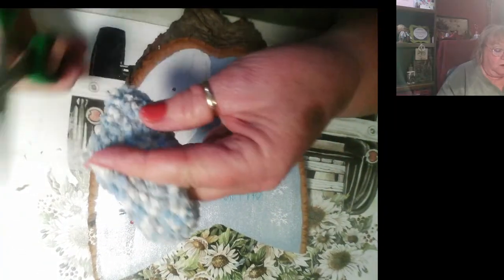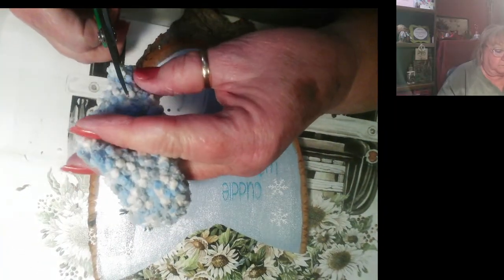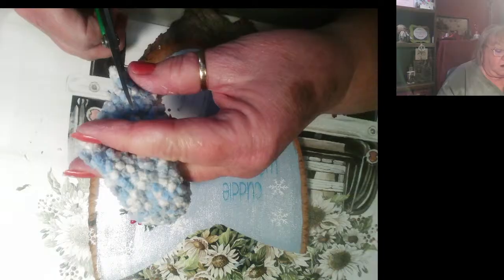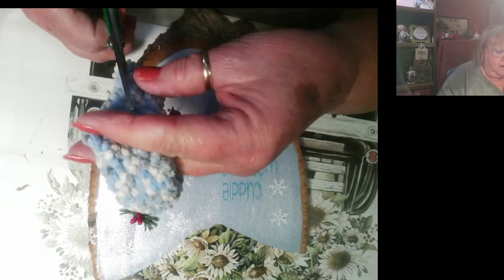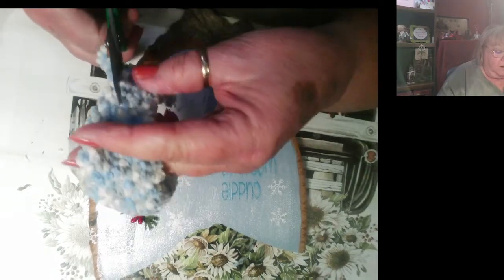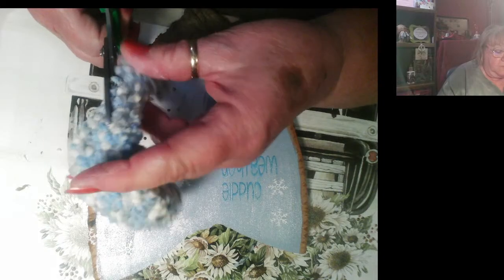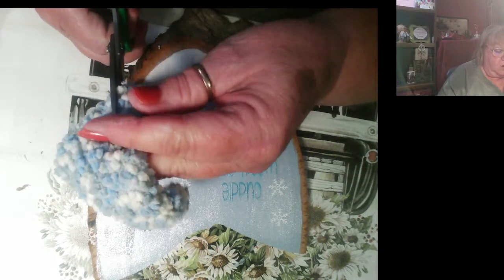See what I can do here. This here is part of a sock, a little footy sock that I got from Dollar Tree, and I used it the other day to make some cloth pumpkins with.